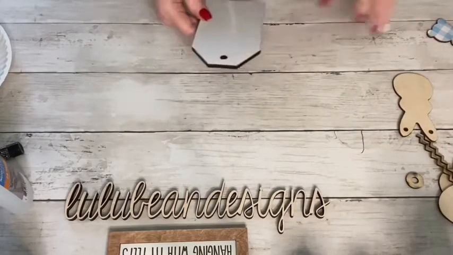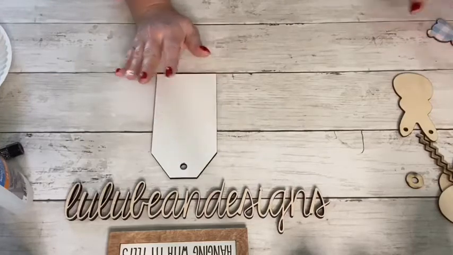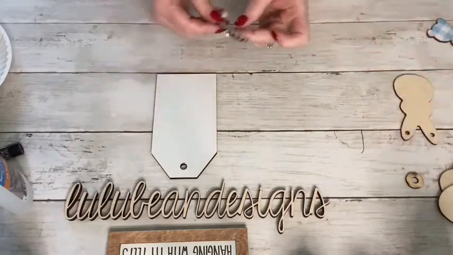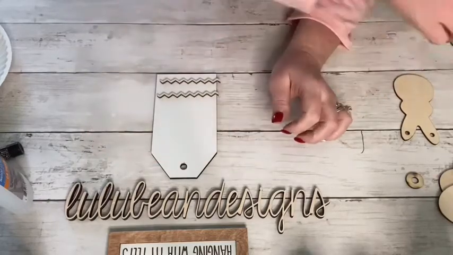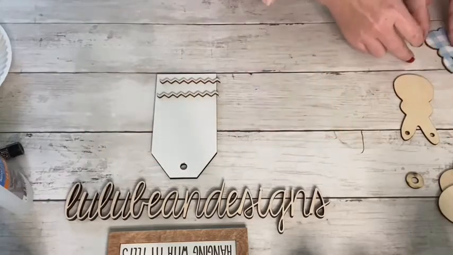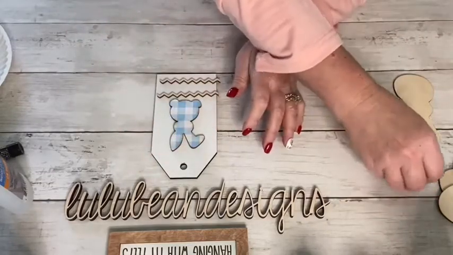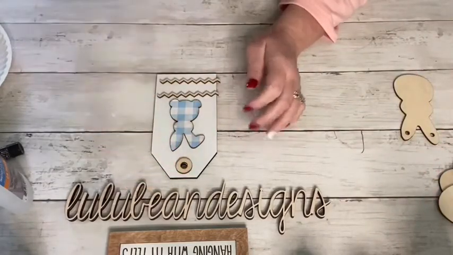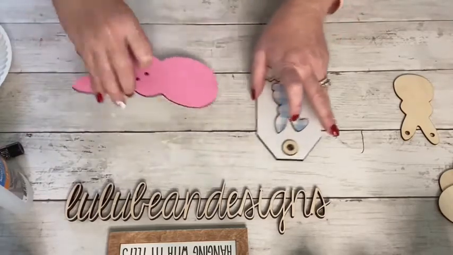All right, we are getting there. What do we have left? We have our banner, and then we have one more tag. And this tag has these 2 guys on it, and the other Mod Podge bunny, and then of course our washer. Oh, you know what? I didn't put our bow. There's a bow that goes on the big peep. Hold up for 1 second.